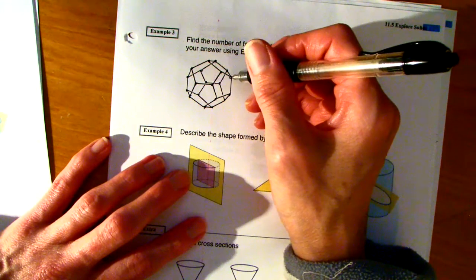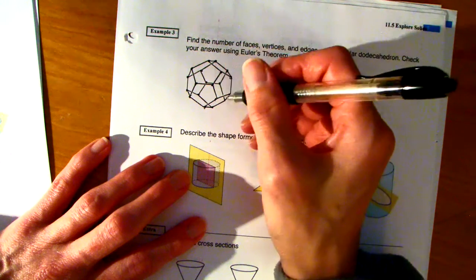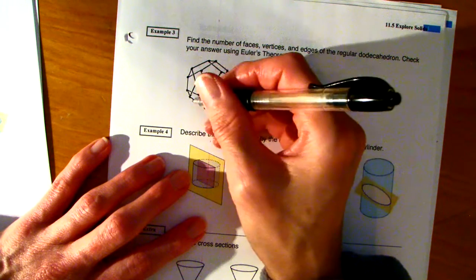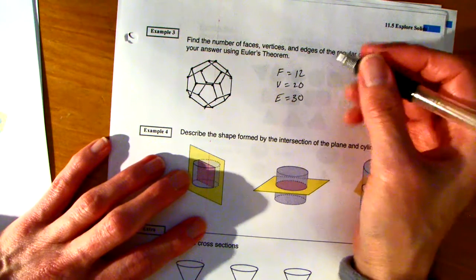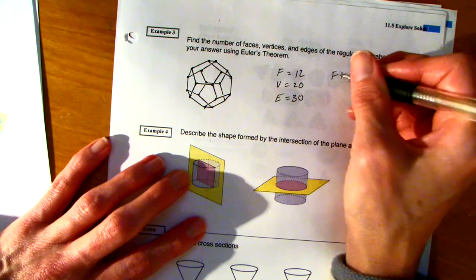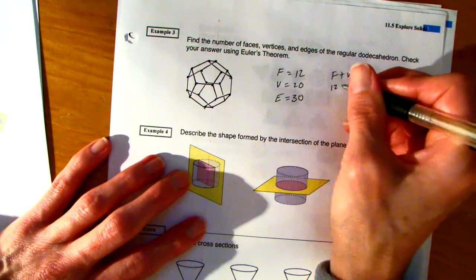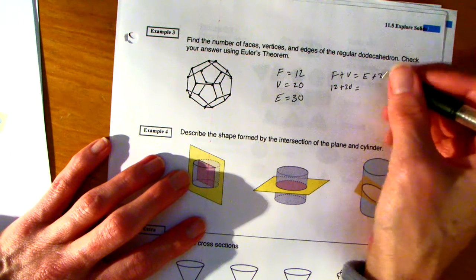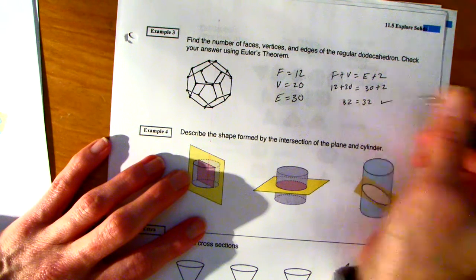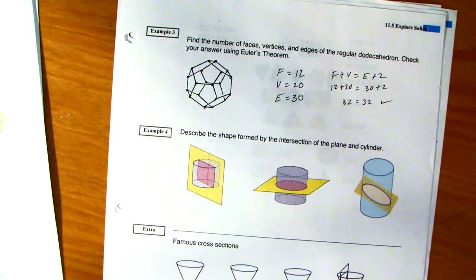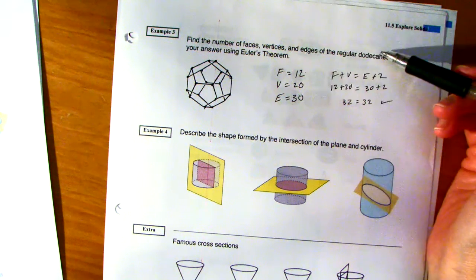Those are how many lines you have. So it's easiest to do this with a colored pencil and count through. 1, 2, 3, 4, 5, 6, 7, 8, 9, 10, 12. All right, edges is equal to 30, so double check. Remember, faces plus vertices is equal to edges plus 2. So 12 plus 20, does that equal 30 plus 2? Yes. All right. So how many sides are in a dodecahedron? 12.